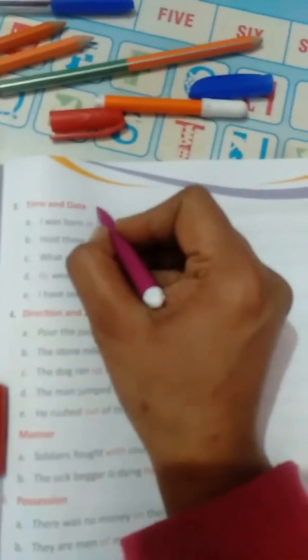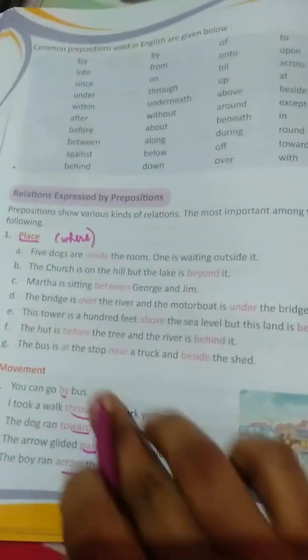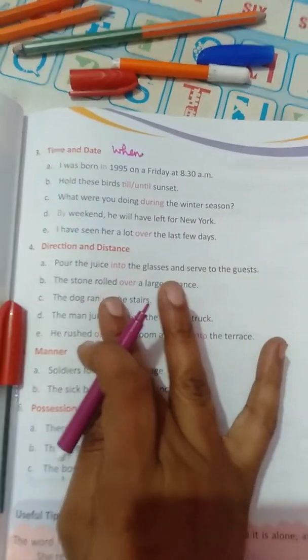Then we have time and date showing when. Place is where. You got time and date: when. And the movement is showing the direction. You got? Here we are having direction and distance too. Movement is like showing the movement over there: by bus, through, towards, past, across. Keep on reading, this way you will learn.